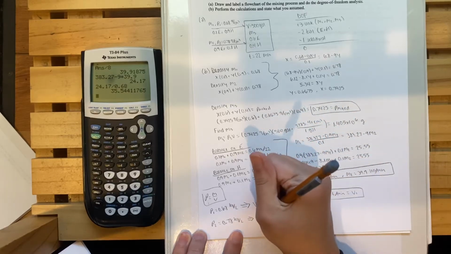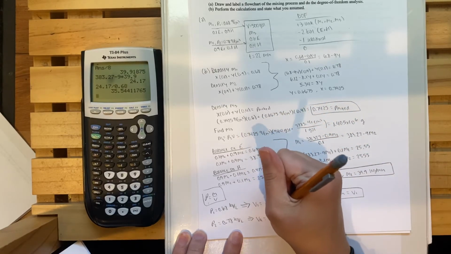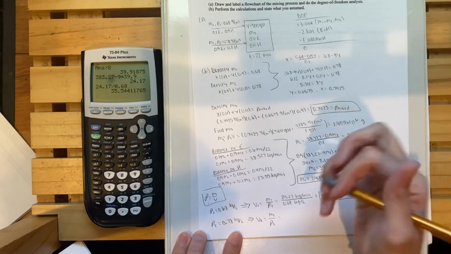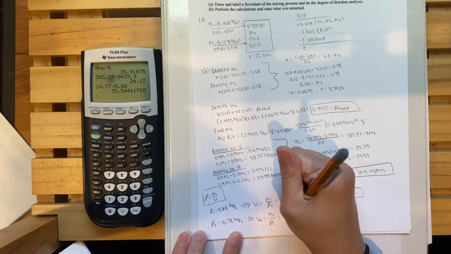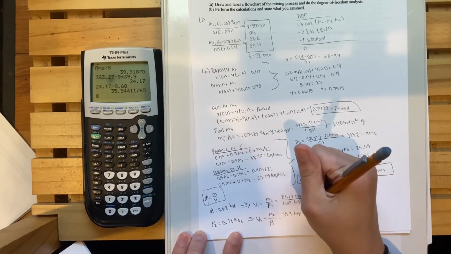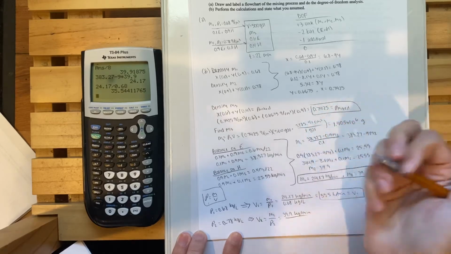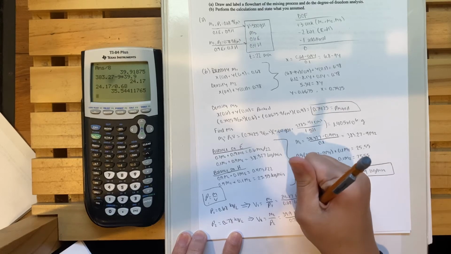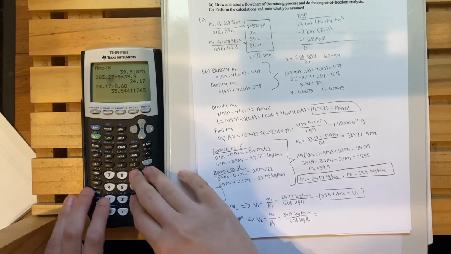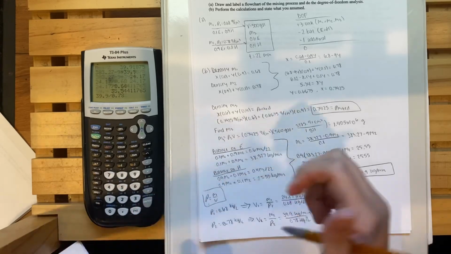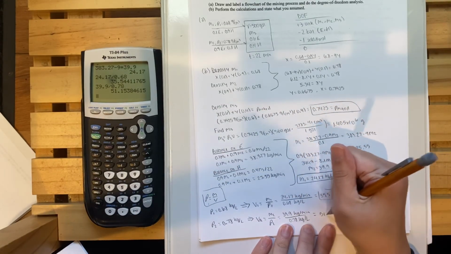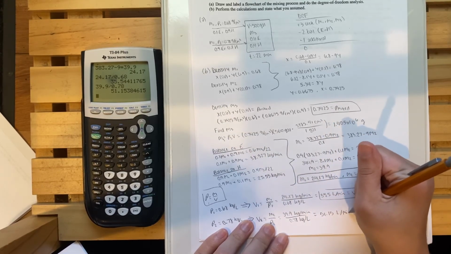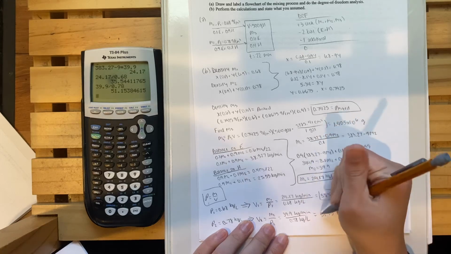So V2 is M2 over rho 2, which is equal to 39.9 kilograms per minute over 0.78 kilograms per liter. So 51.15 liters per minute is going to be V2.